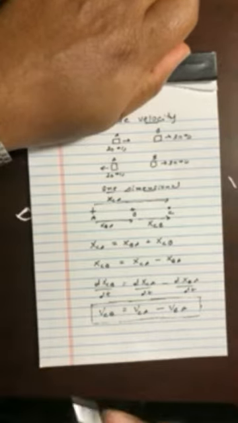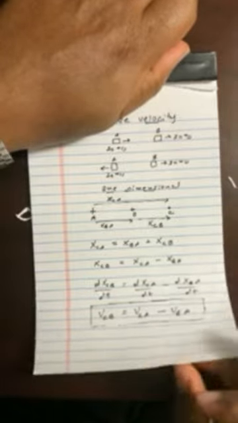Let's consider an example of this. Let's say car A is moving towards west with a speed of 30 meters per second, of course with respect to the ground.